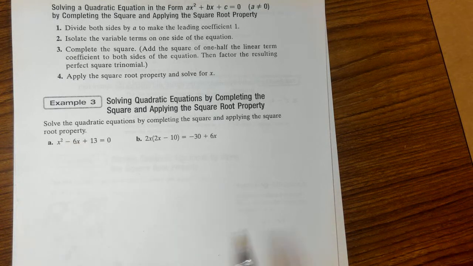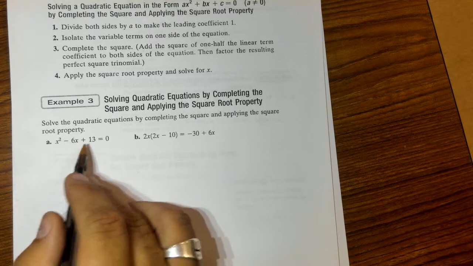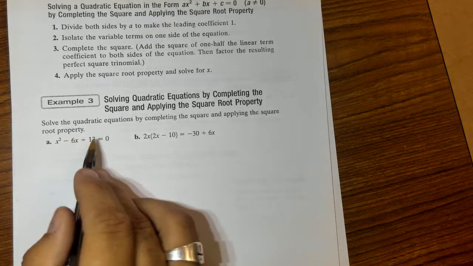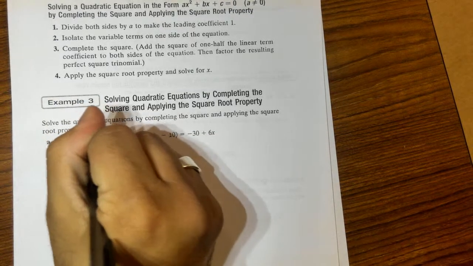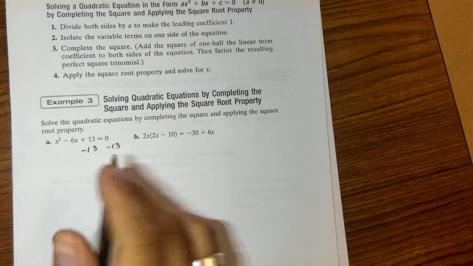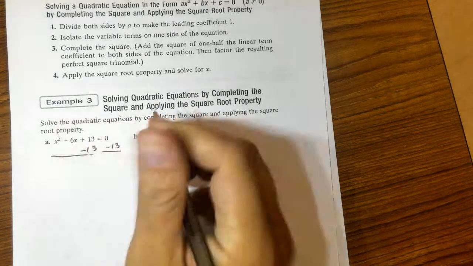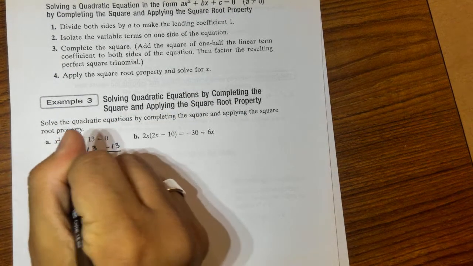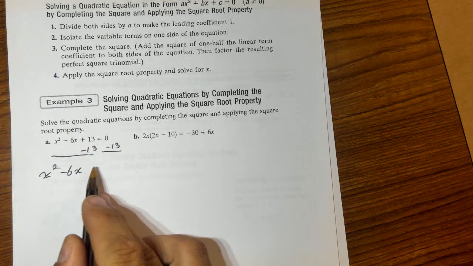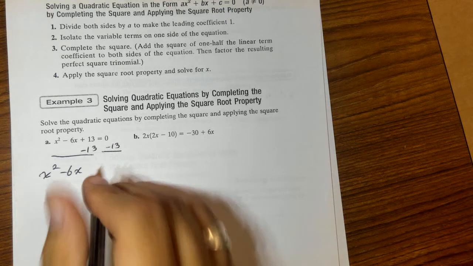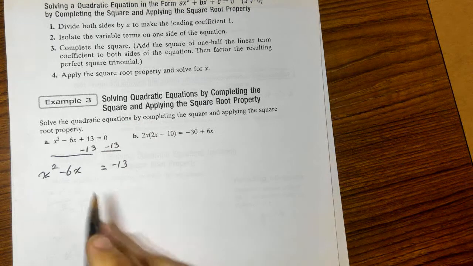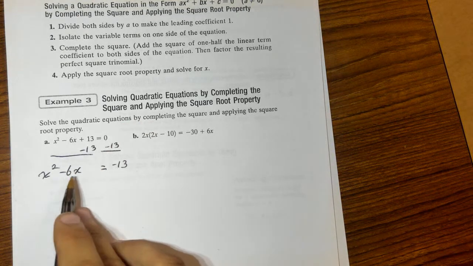So the way we're going to do that, first we need to have the variable terms on one side and the constant on the other. So we're going to do that by subtracting 13 from both sides. When we subtract 13 from both sides of the equation, on the left side we get x squared minus 6x, and I'm actually going to leave this space here where that 13 was. I'm going to leave space for completing the square in just a little bit, and then 0 minus 13, negative 13. Well, now I need to complete the square.